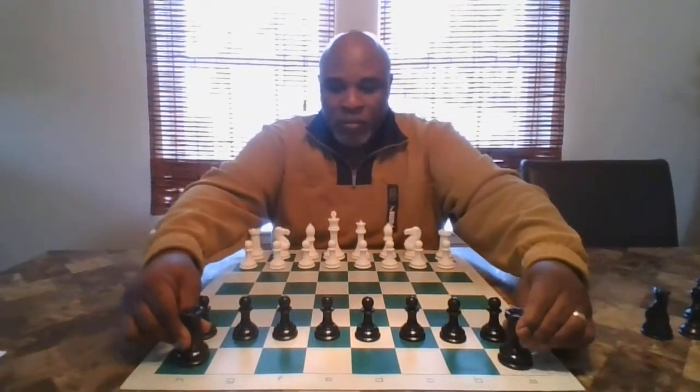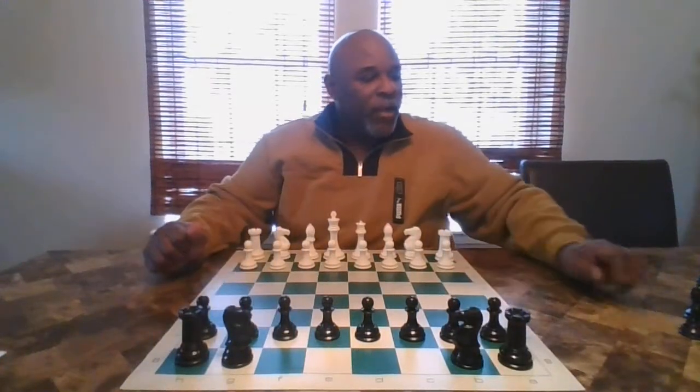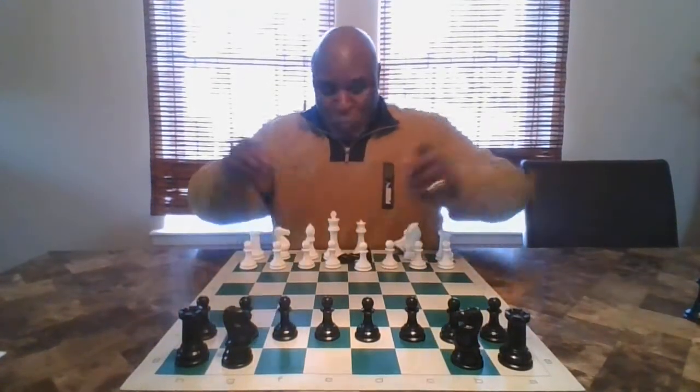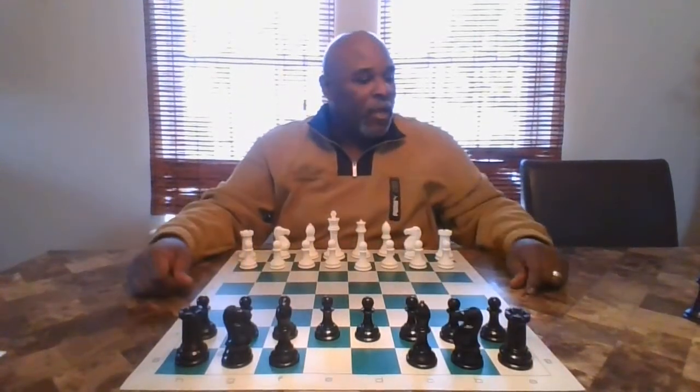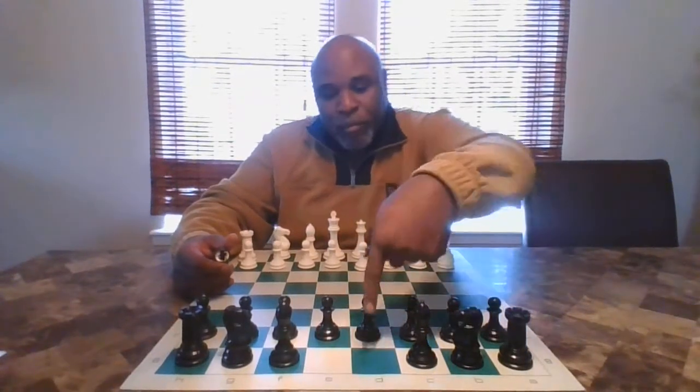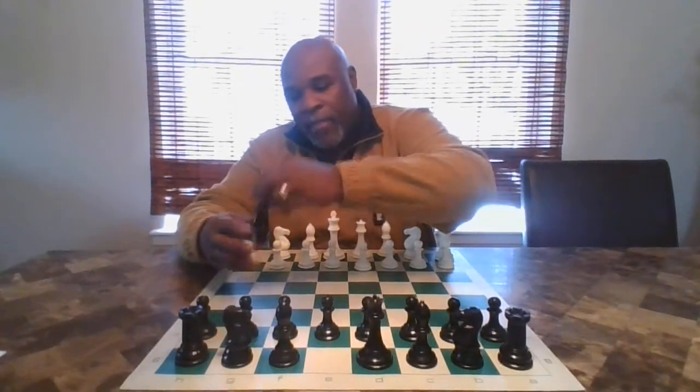Okay, so our rooks go on the edge of the board, our knights in between, on the inside of our rooks, our bishops in between, right? And our queen gets her own color. So the black square, the dark square, the queen sits on that square, and our king right alongside of it. Okay? That's how we set the board up.